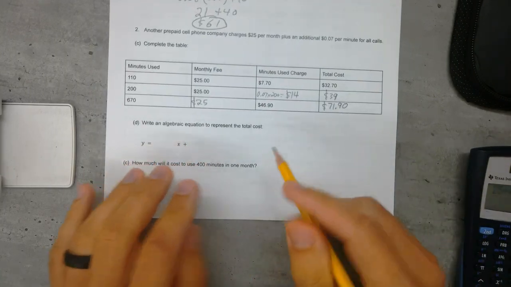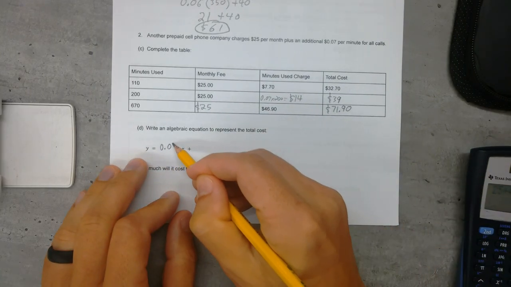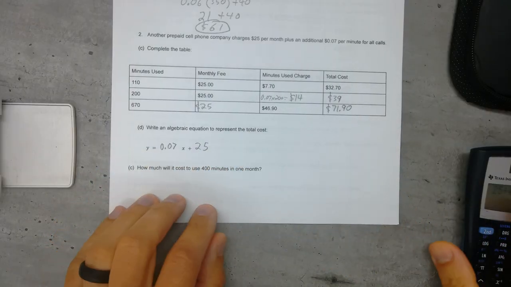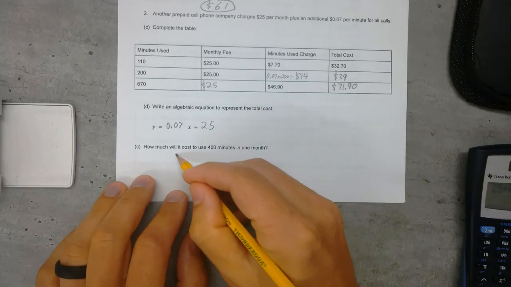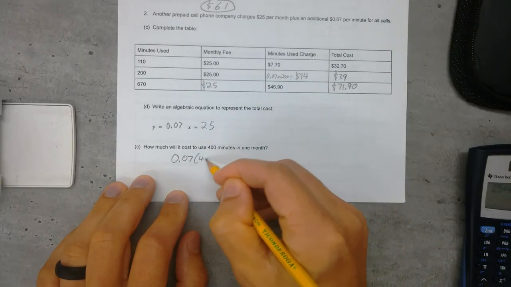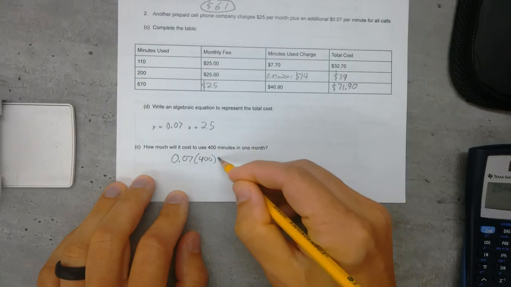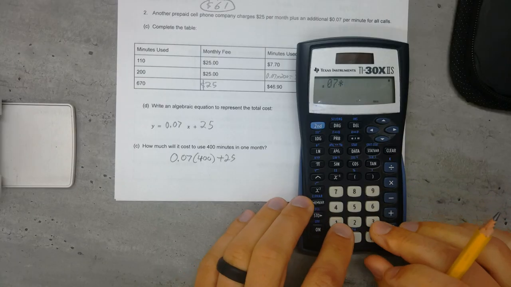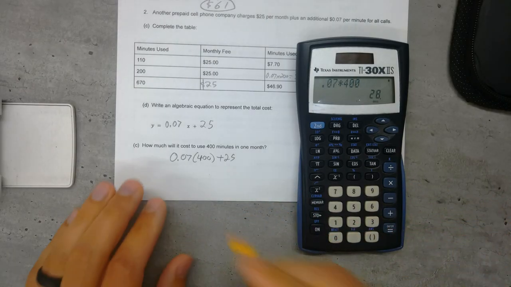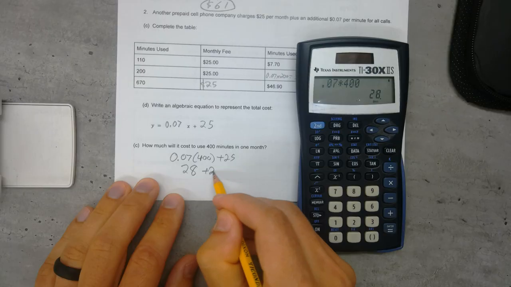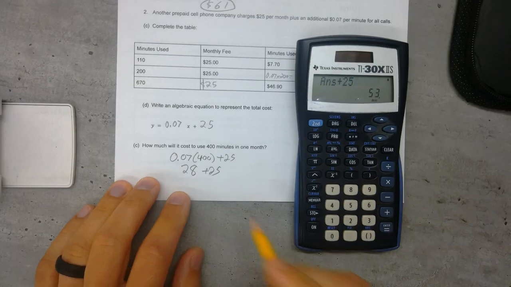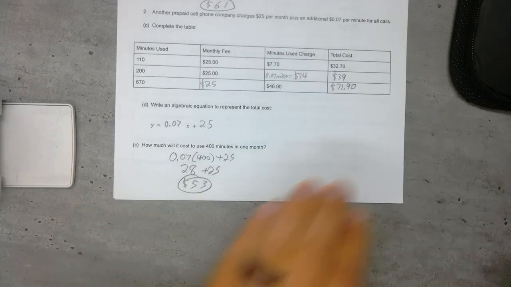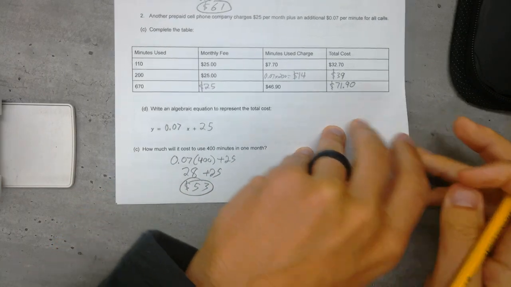Now let's check out the total cost. I'll use my minutes used charge, 7 cents per minute plus $25. And then how much will it cost to use 400 in 1 month? We're going to use that 400, substitute for X, then add the 25. So multiply first. I get 28. Add the 25. So I get $53. All right, let's check out the next part.